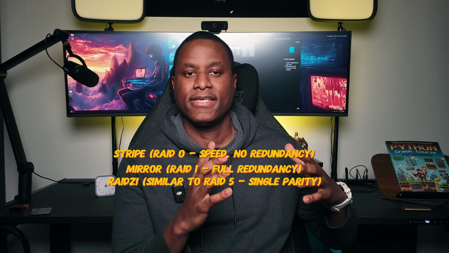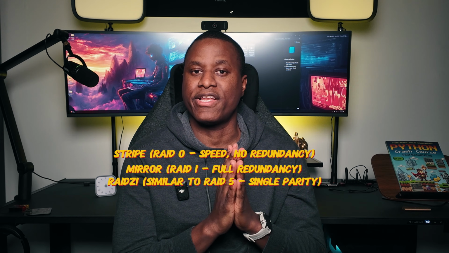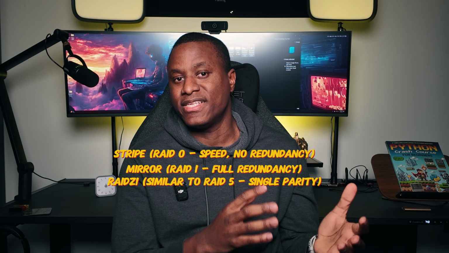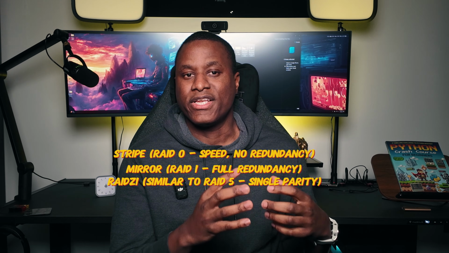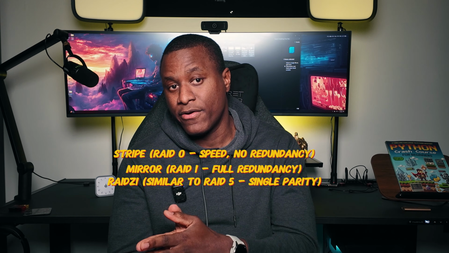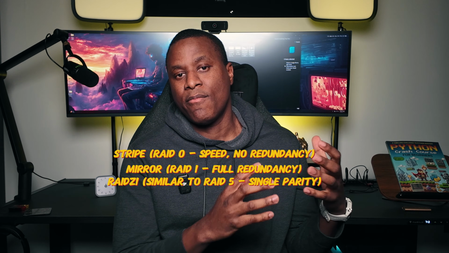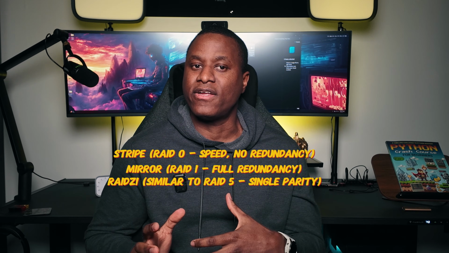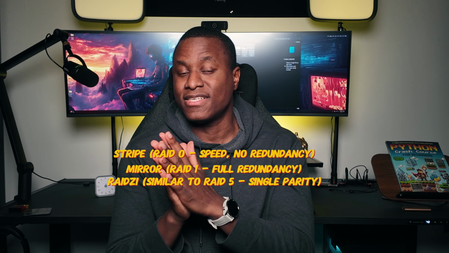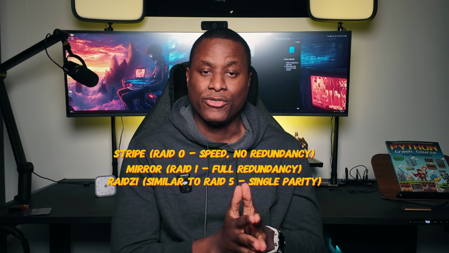Next up is RAID Z1, similar to RAID 5, which is single parity. It requires at least 3 disks to function. It uses 1 disk for parity, meaning 1 disk can fail without data loss. This is best for a balance of storage space and redundancy. The downside is that if a second disk fails before you replace the first one, you lose everything.